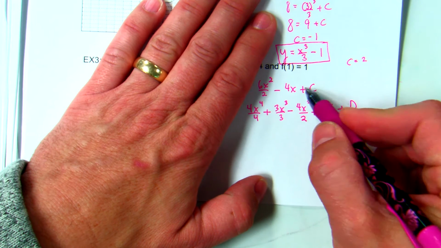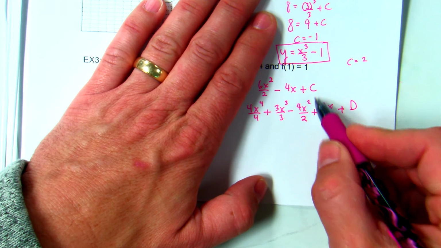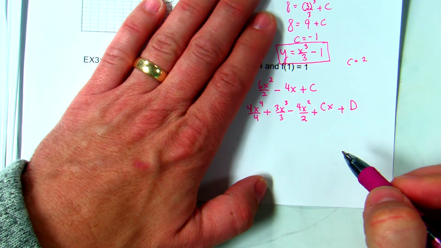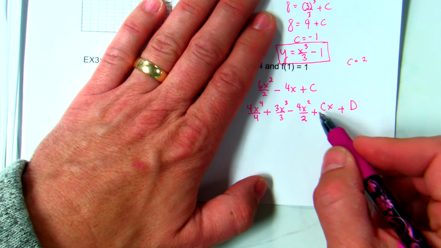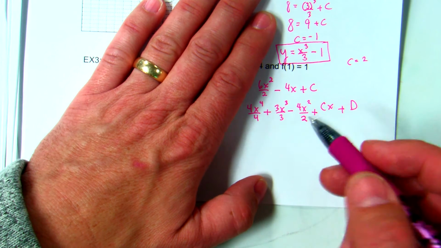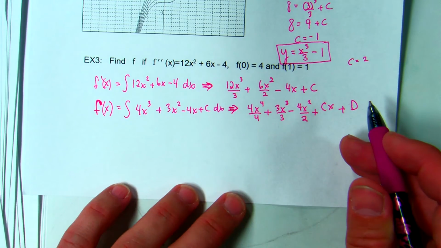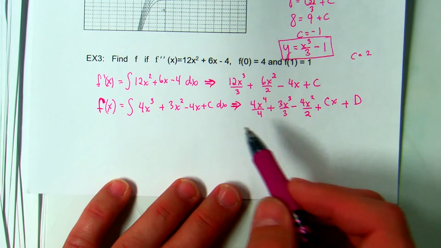So we don't know what this constant is, but we know whatever it is, it's multiplied times x. And so that's why we end up with this term, cx. Okay? And as we move along, maybe it'll make a little more sense. If we need to explain further, we will. Let's look at a few things here.